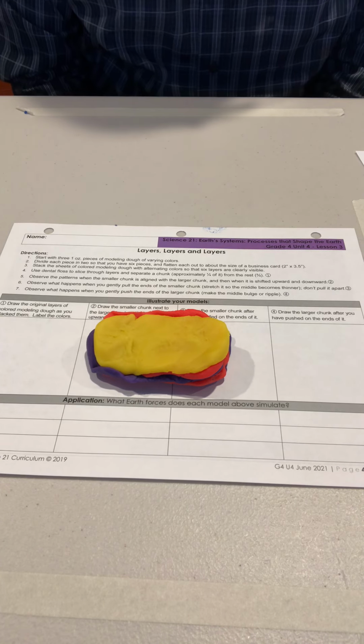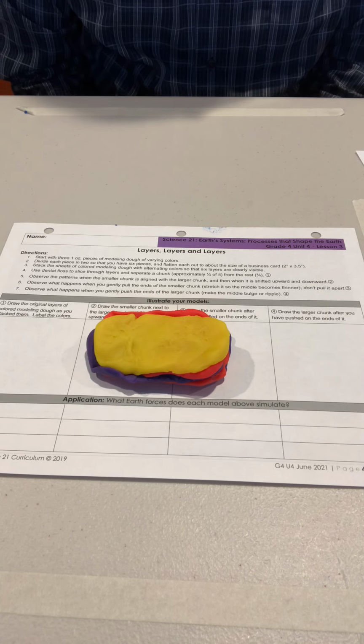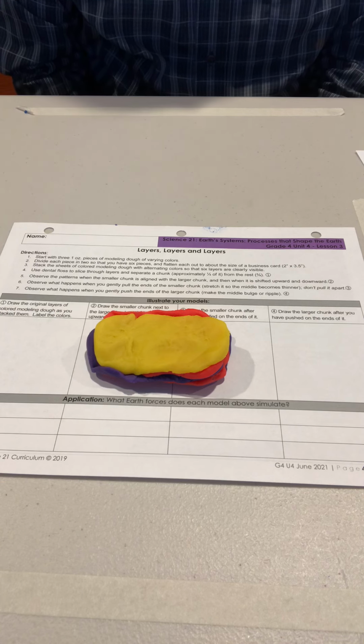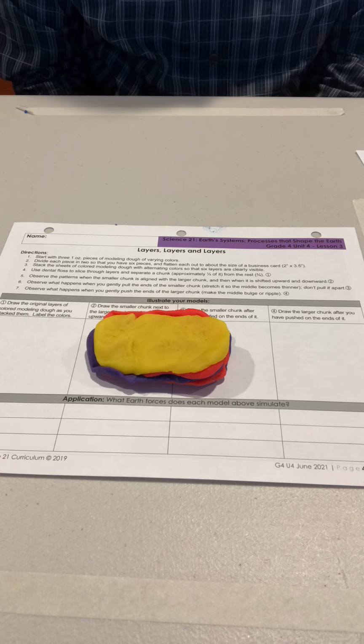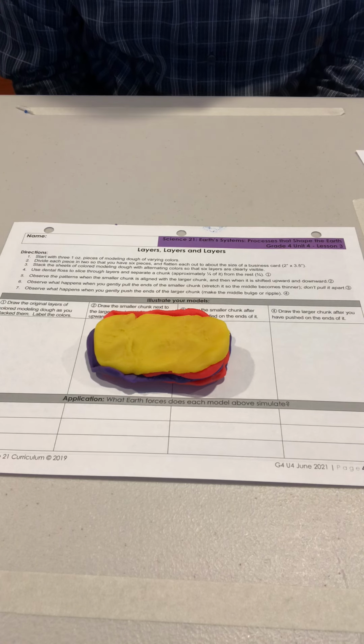Students will use the Play-Doh layers to configure 4 models following the procedures on the Layers, Layers, and Layers student page. After performing the procedures for each model, students will draw the model and construct the understanding as to what earth force each model represents.